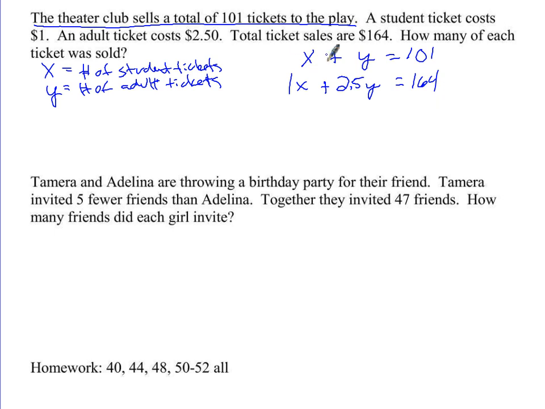Now check your equations to make sure that all the units are correct. This is number of tickets. This is number of tickets. This is number of tickets. So we have an equation that involves just numbers of tickets. Then this is money plus money equals money. This is an equation that just involves money. So we probably have these two equations correct. Now our job is just to solve the system of equations. So what could we do?